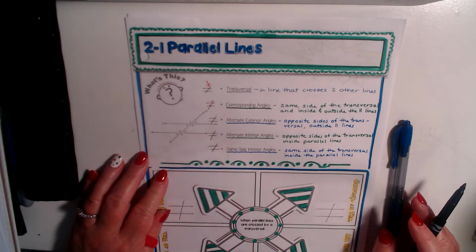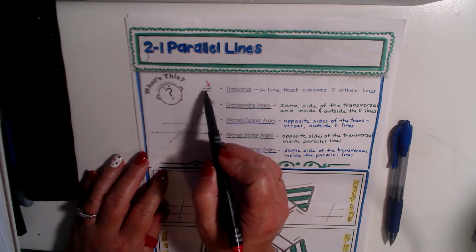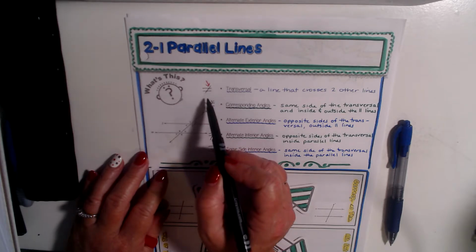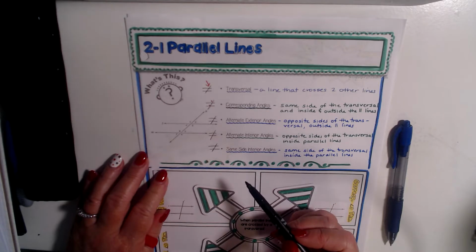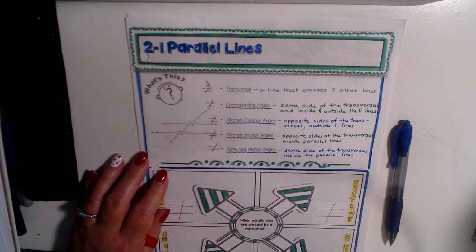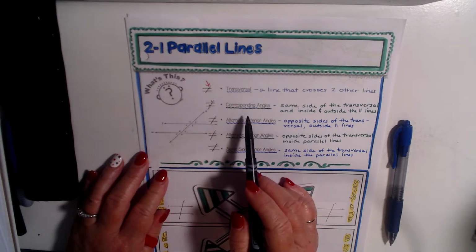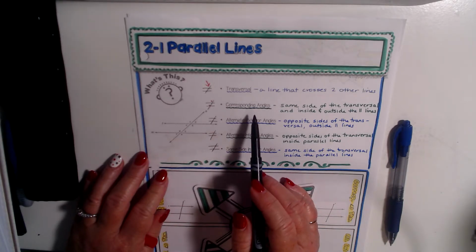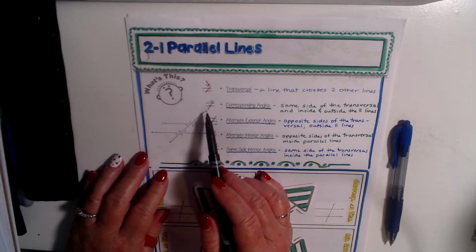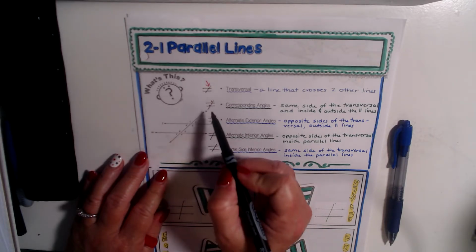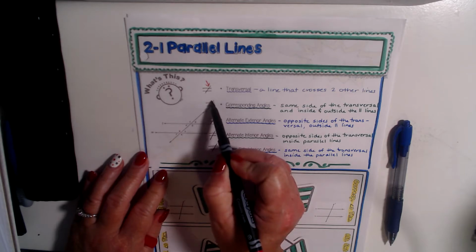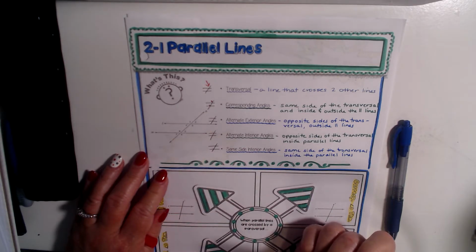This is section 2.1. A line that crosses two other lines is called a transversal. That would be this one right here. When the two lines crossed are parallel, a number of interesting relationships occur. Corresponding angles are the angles that occur on the same side of the transversal, but inside and outside the lines. So this is an example of a pair of corresponding angles.